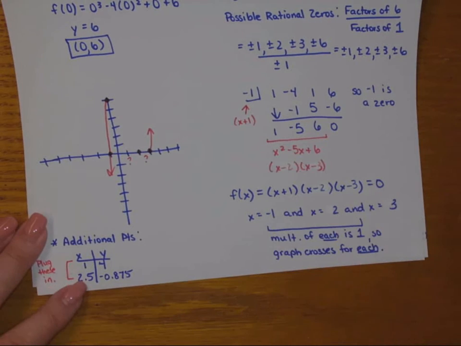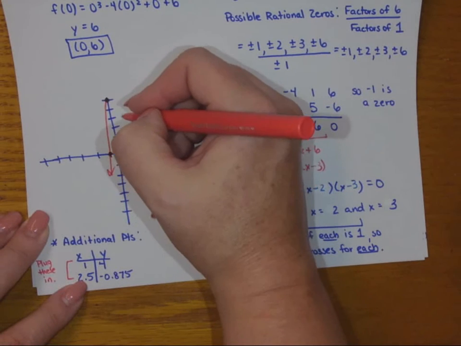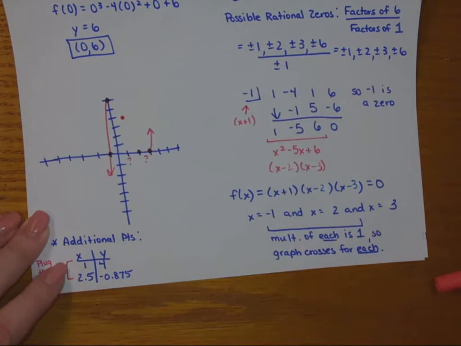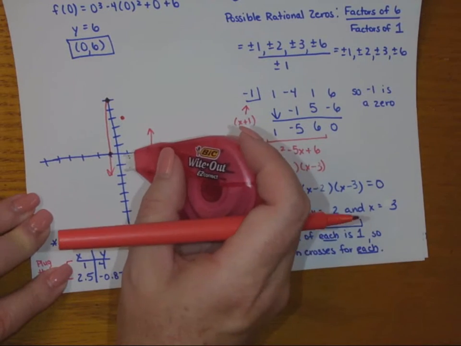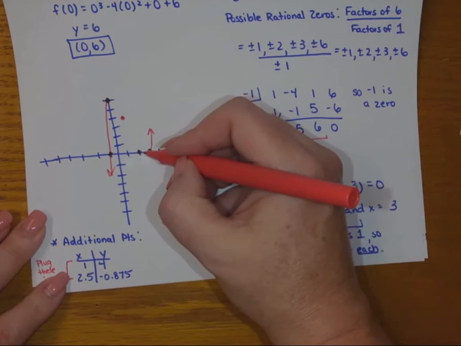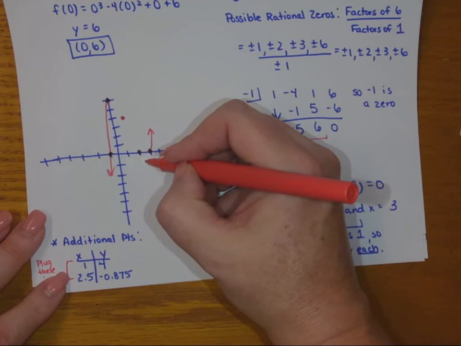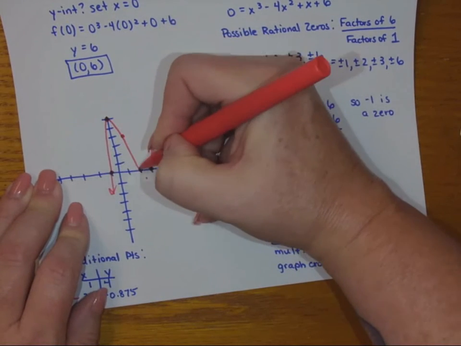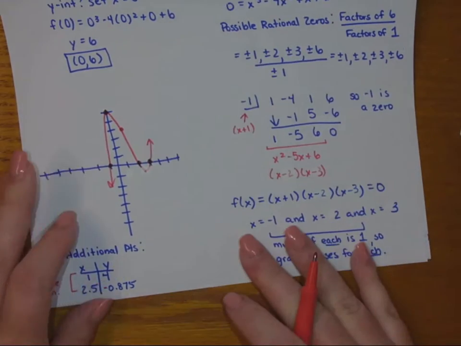So let's go ahead and graph these points, and then I think we'll have a really good idea of what the graph is. So 1, 4 is here. Okay, so I'm going to erase my question marks here so that they're out of my way. And then I've got 2.5 and then almost to 1, right? And then it's just a matter of connecting your dots, right? So the graph looks something like this.